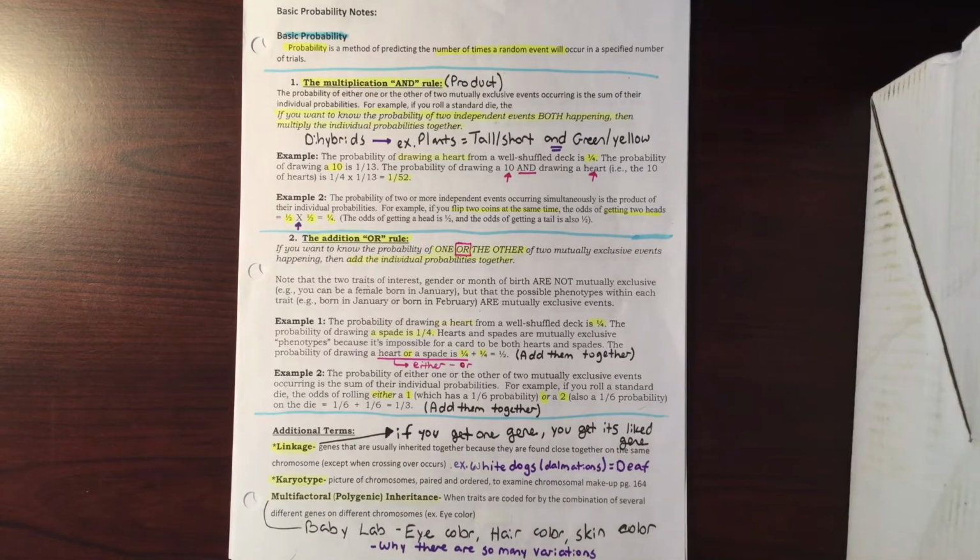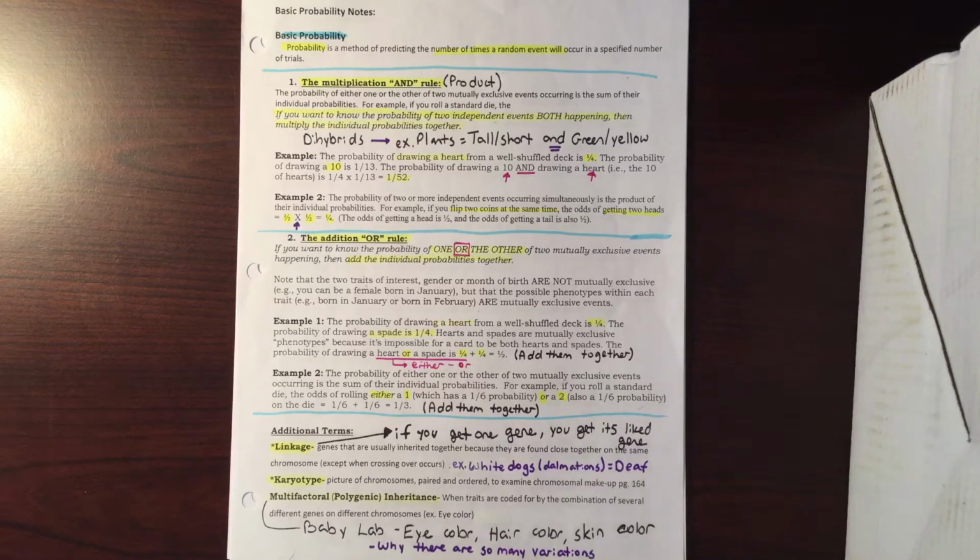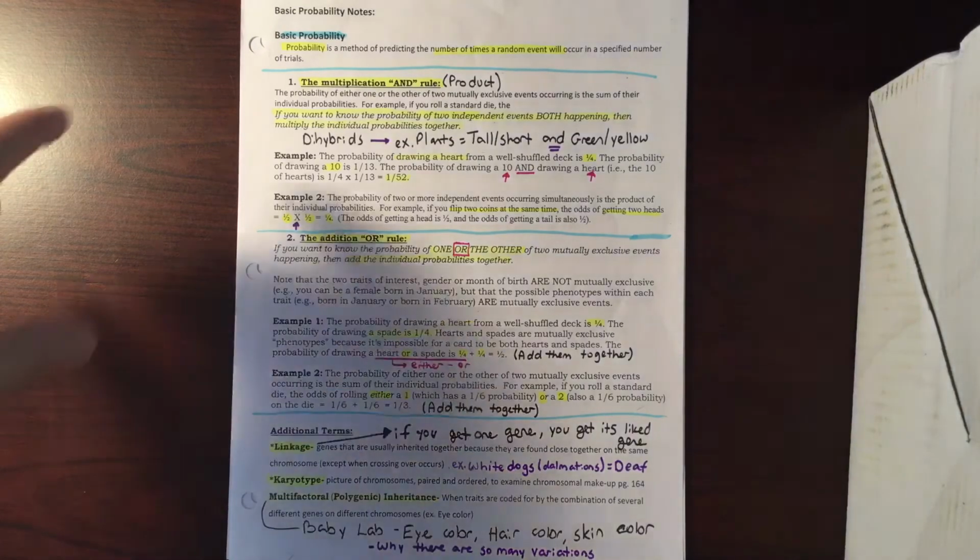Tuesday morning. One of the last things that you will have as new material for your test next Tuesday is looking at some stuff with probability. We've already used it once, with our dihybrid crosses. Probability is the way of basically predicting the number of times a random event is going to occur. So we've already used the multiplication rule, or the product rule. It's sometimes also referred to as the "and" rule.